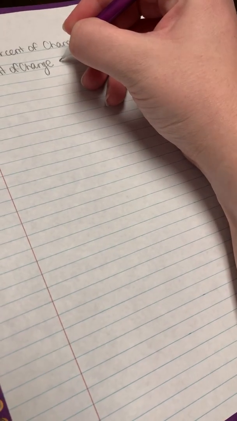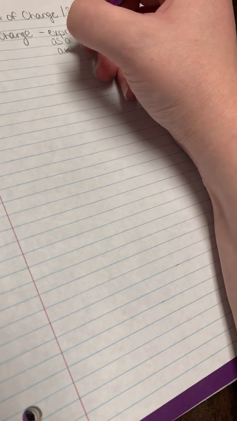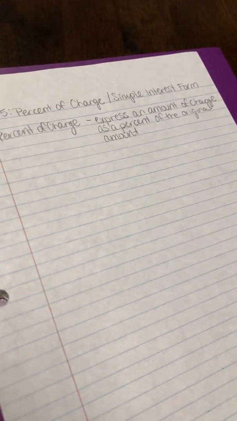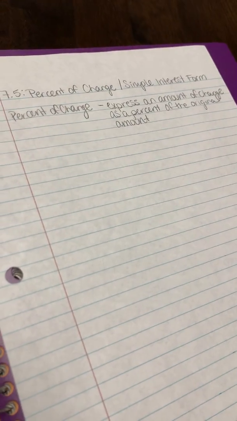Percent of change is a way to express an amount of change as a percent of the original amount.